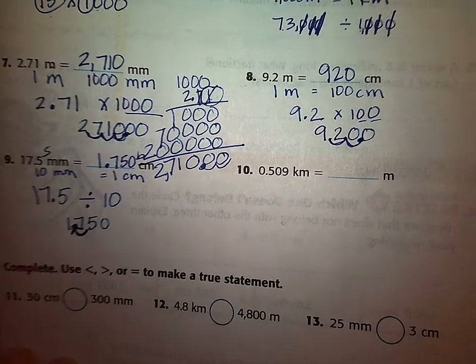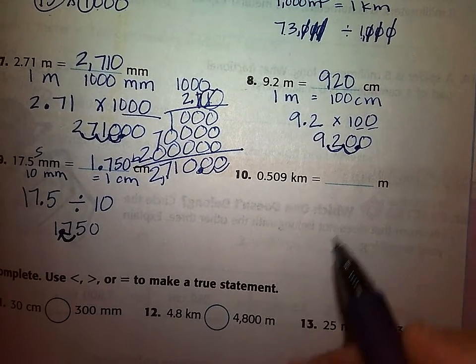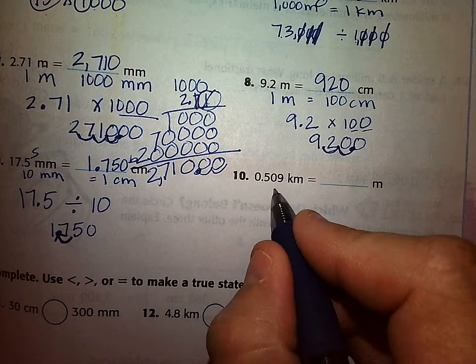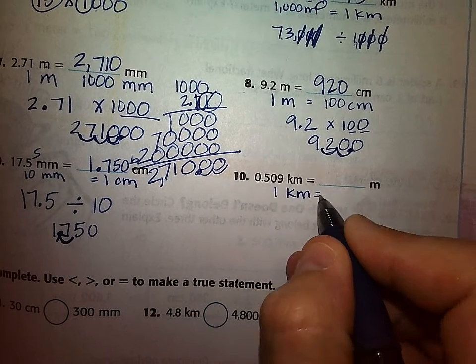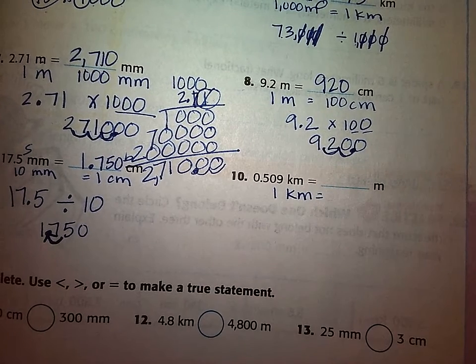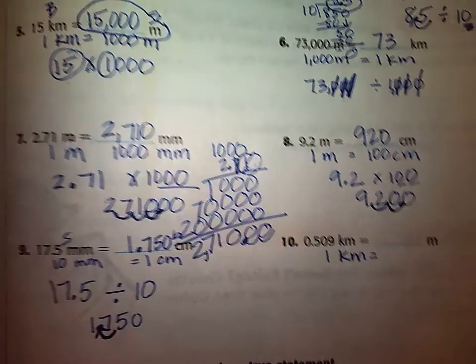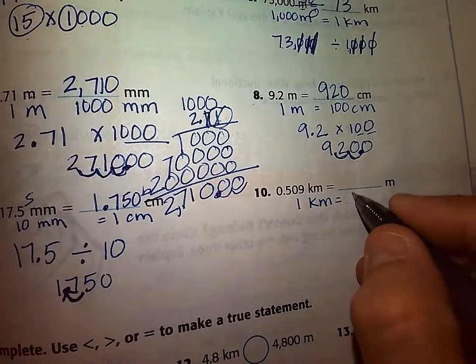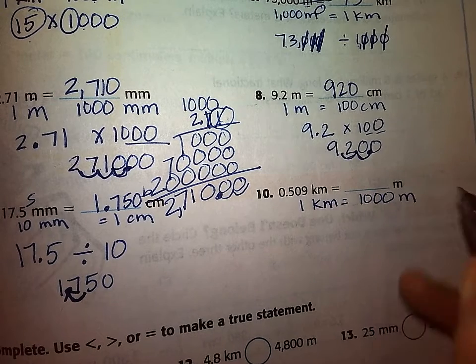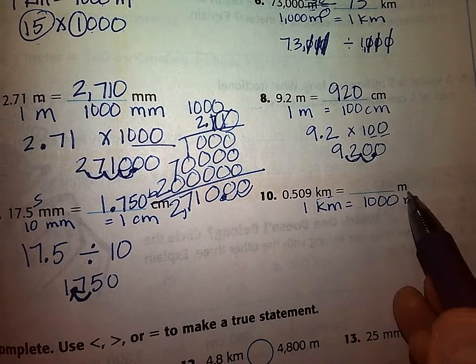Number 10, 0.509 kilometers equals how many meters? Well, I know that 1 kilometer equals, let's check, make sure we're right, 1 kilometer equals 1,000 meters. We're going big to small. We're going to multiply.